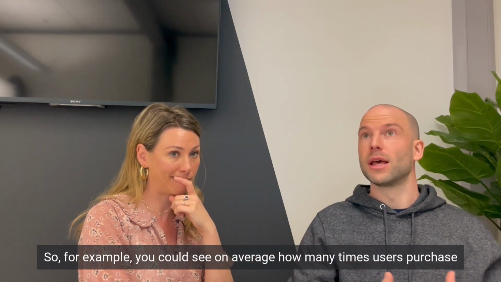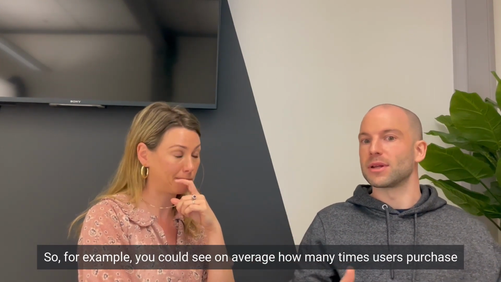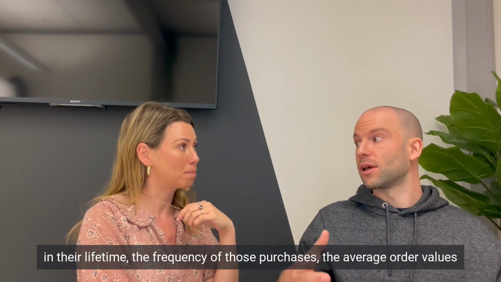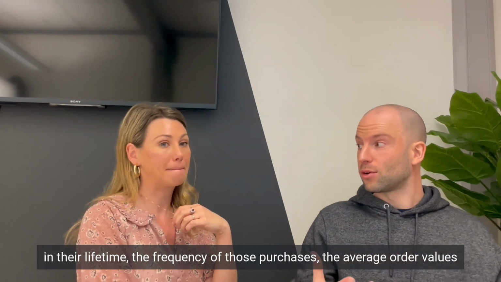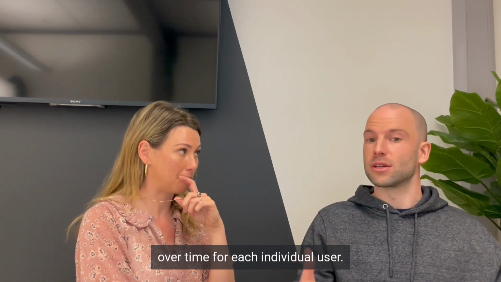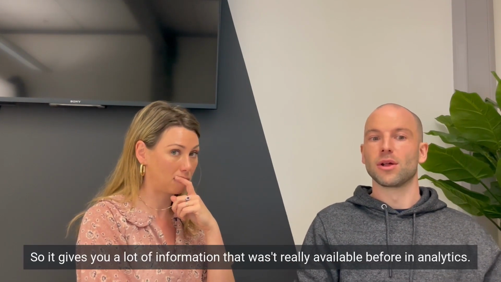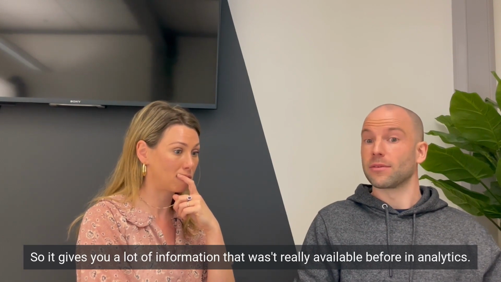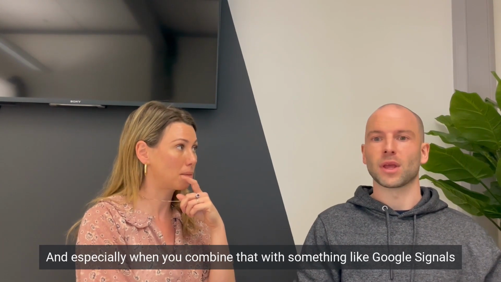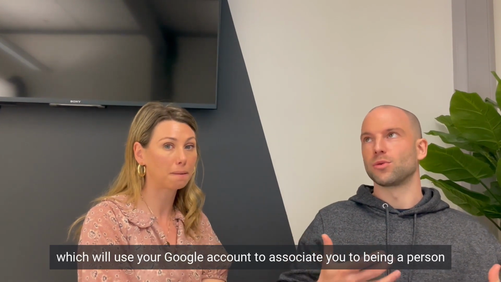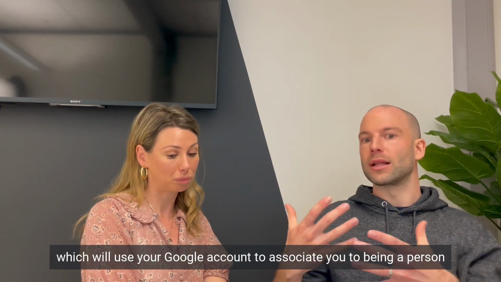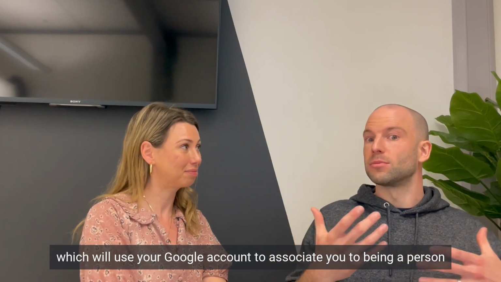For example, you could see on average how many times users purchase in their lifetime, the frequency of those purchases, and the average order values over time for each individual user. It gives you a lot of information that wasn't really available before in analytics, especially when you combine it with something like Google Signals, which will use your Google account to associate you to being a person.